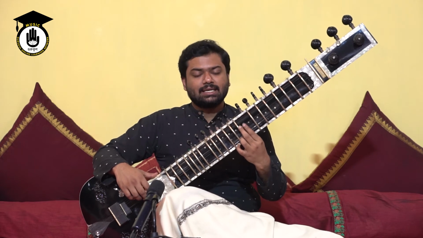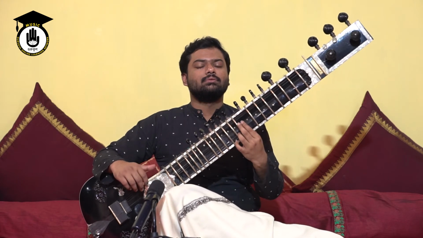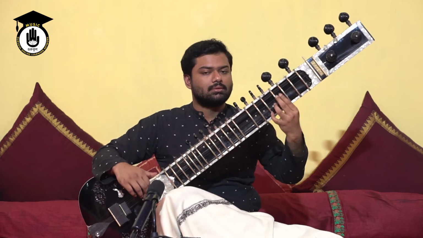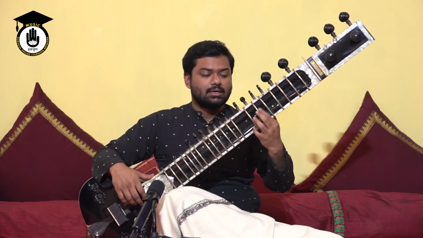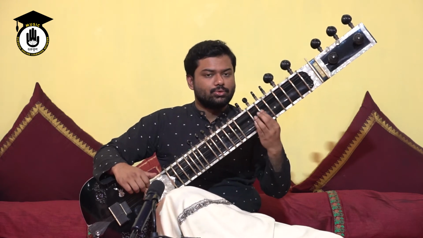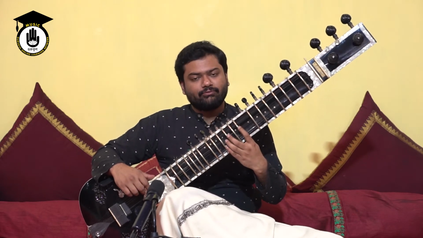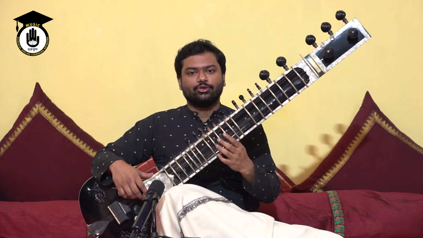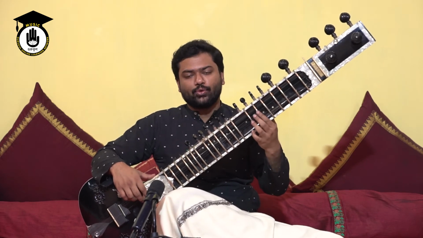Line 2. The first line is da ni re. Second line, ma da ni re. And then ni re ga re. Here you have to use a slide. You use one stroke and jump from ni to re and then stop it with your index finger. To play this, you have to ensure that you have a proper line on your index finger, and put enough pressure and not let it go, to carry forward the sound over the fret.